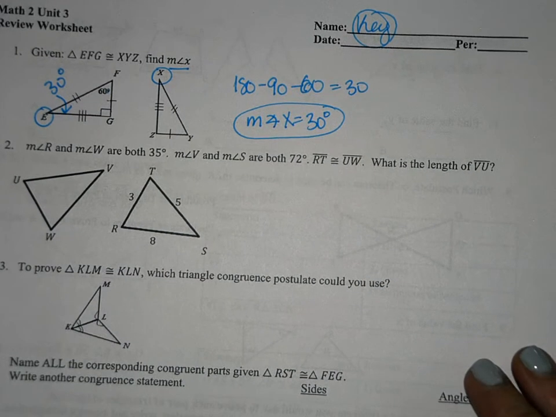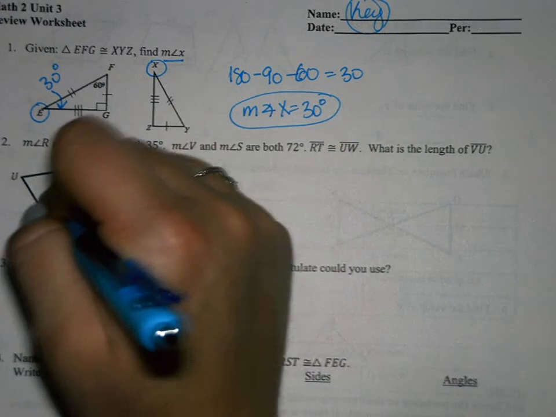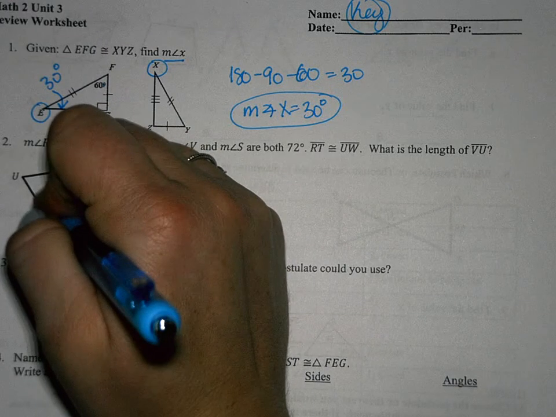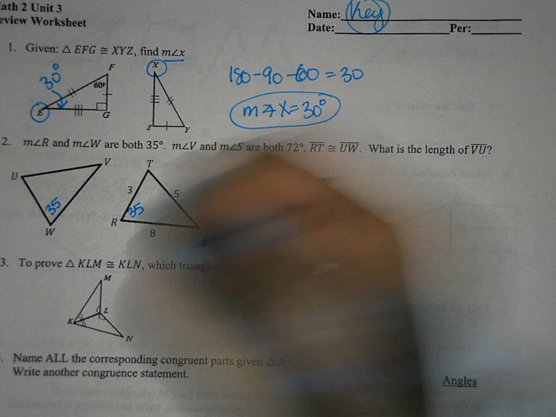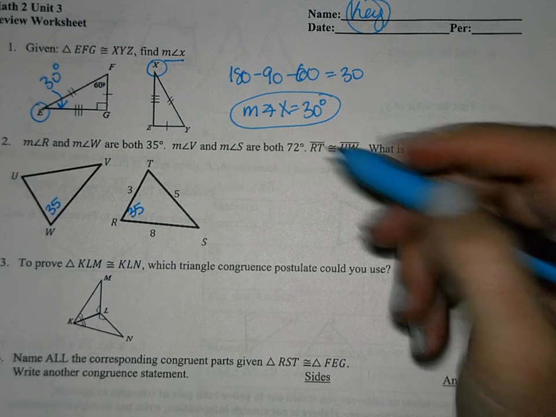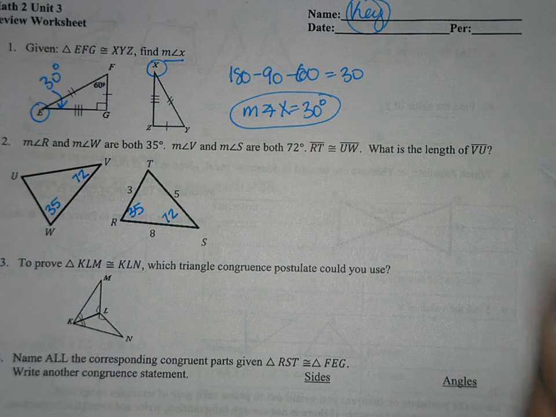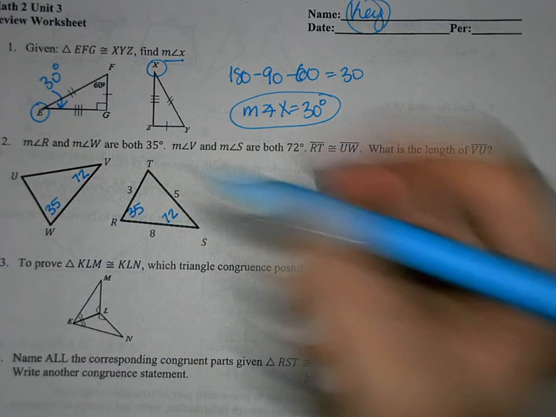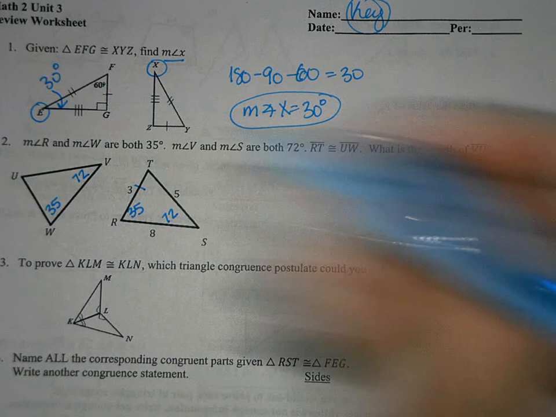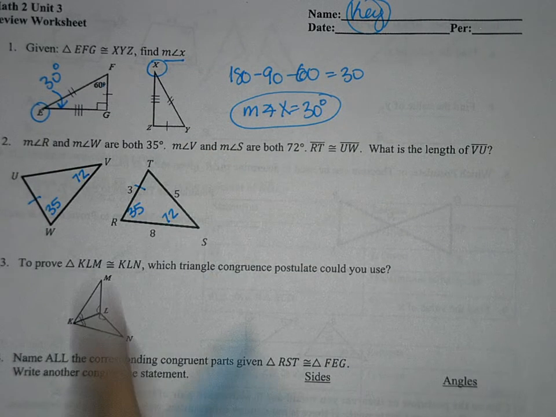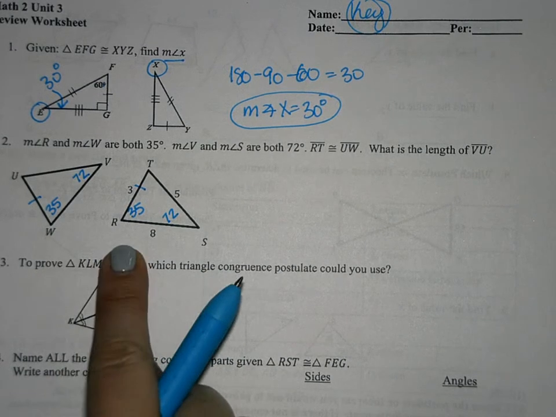Okay, number two is using the same idea. We're told that R and W are the same and that they're both 35. We're told that V and S are the same and they're both 72. And we're told that RT, this one here, is congruent to UW. So based on what's marked, can we say that these two triangles are congruent?